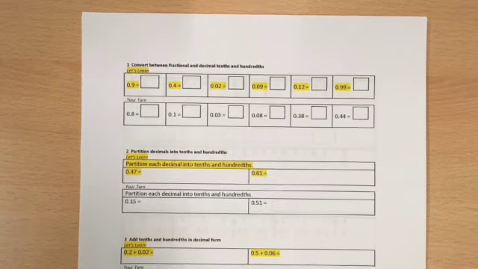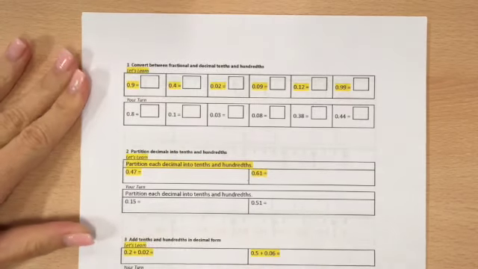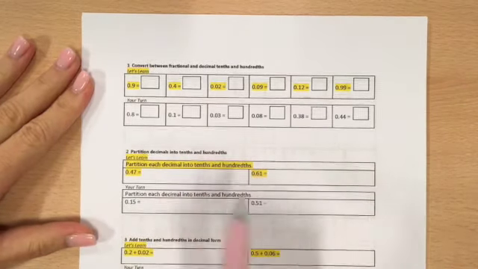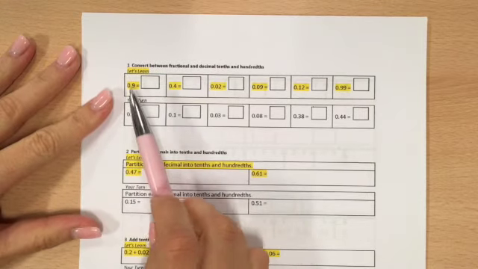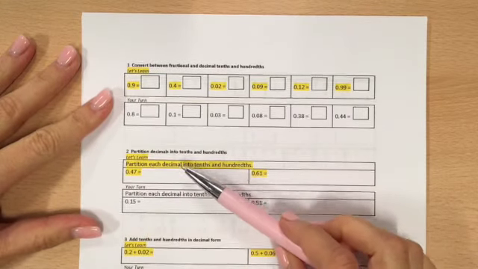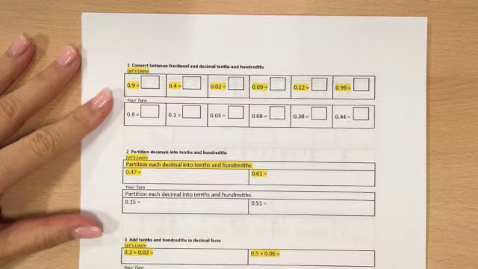Today's homework is on decimals and fractions. Okay, so the first thing we want to be able to do is to convert these decimals into fractions. Okay, so I'm going to do again the highlighted yellow ones, and then you're going to do the ones underneath.